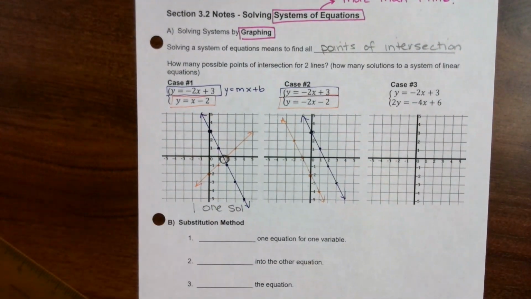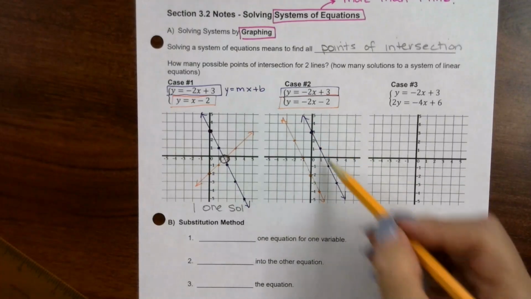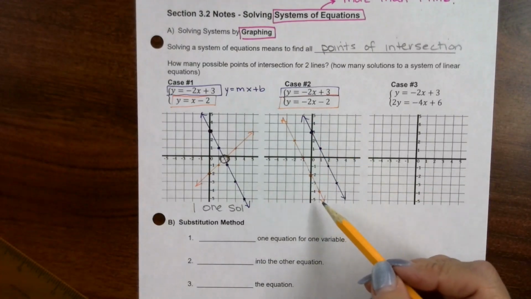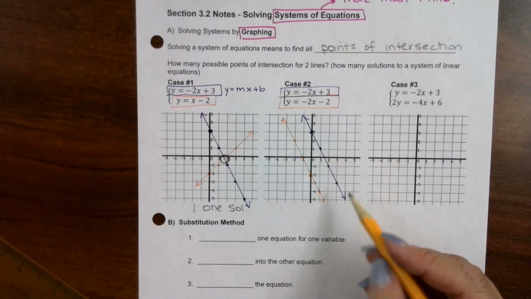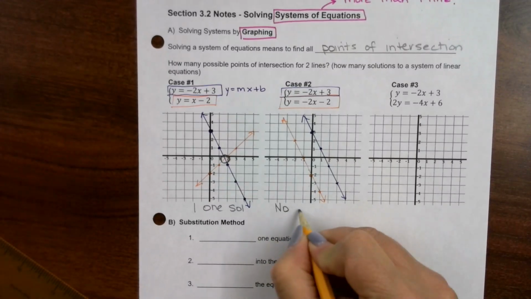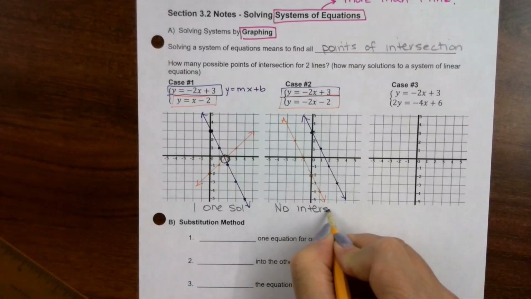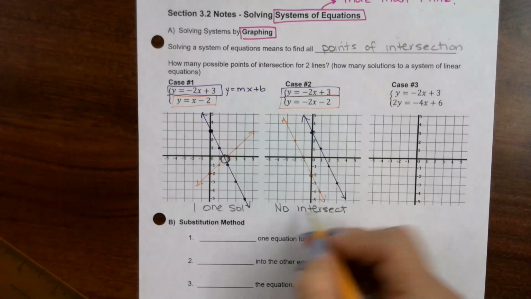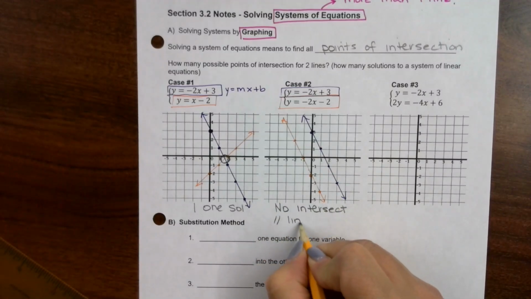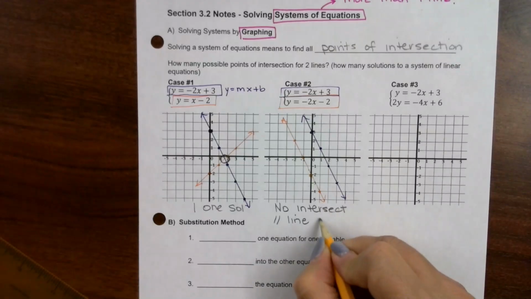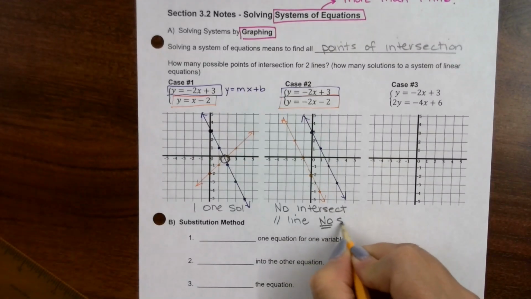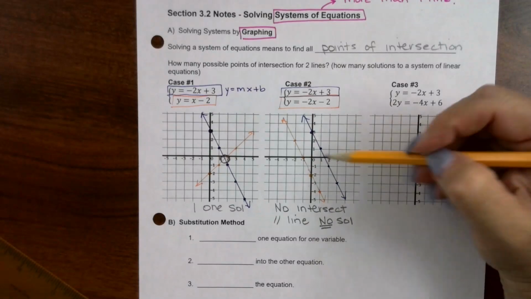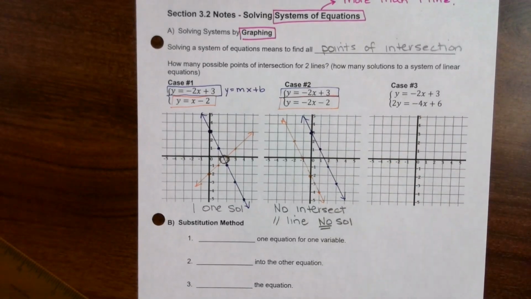Okay, so here's what happens. I have this purple line, and I have this orange line, and those two lines have no intersection. Because they're parallel lines, that's what these are, and there's no intersection, this means there's no solution. There's no place where these two lines are ever going to intersect.